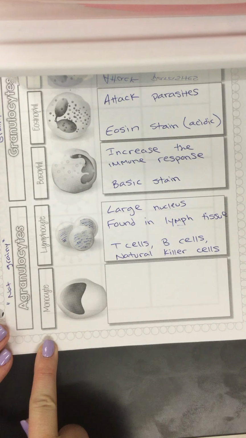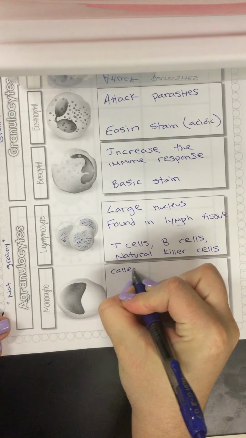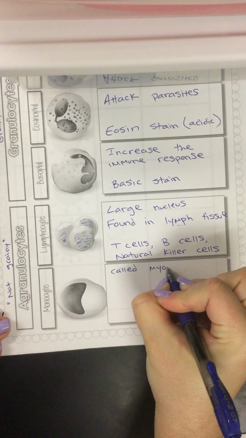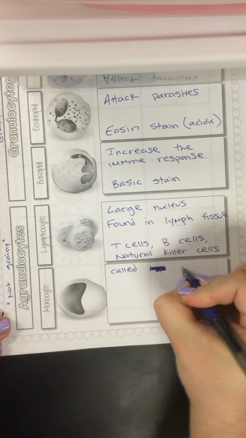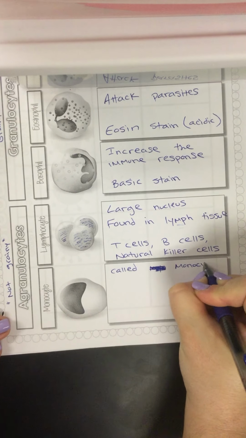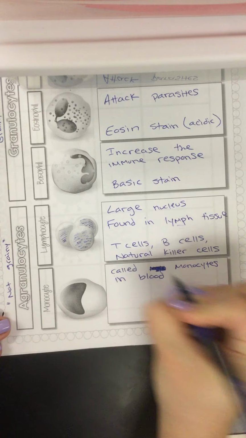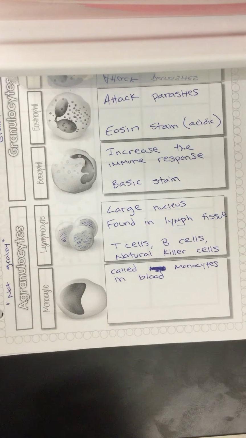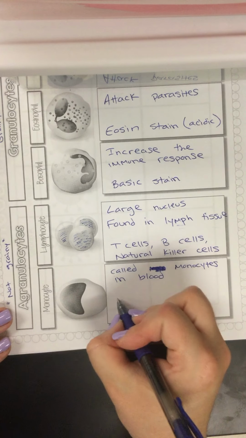Monocytes are called monocytes while they're in the blood. Sorry, I said myocytes. Wow, what the heck am I doing? But once they leave the blood and go into another tissue, we call them macrophages.